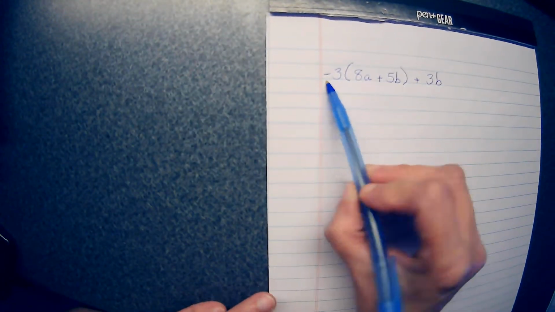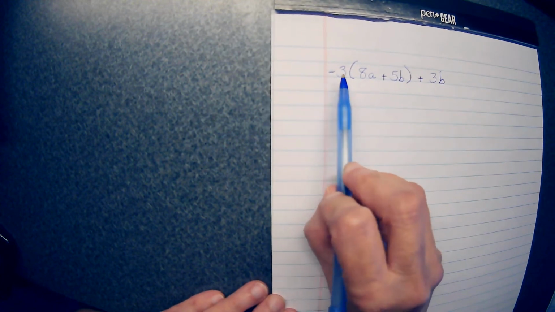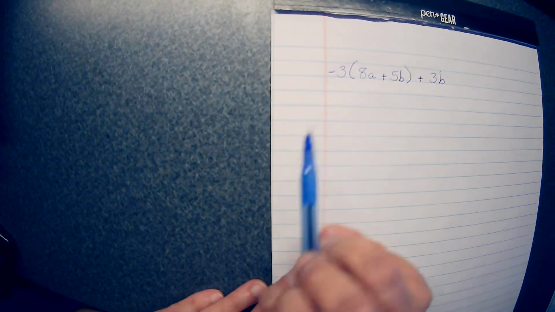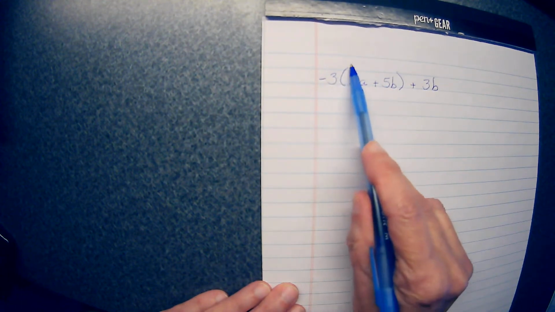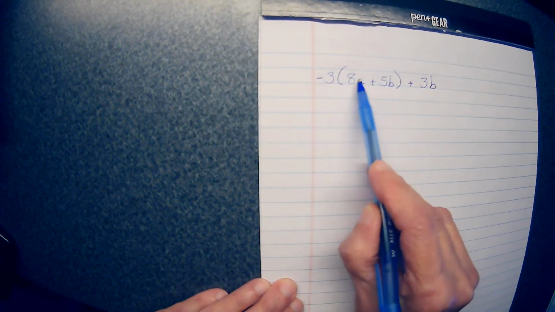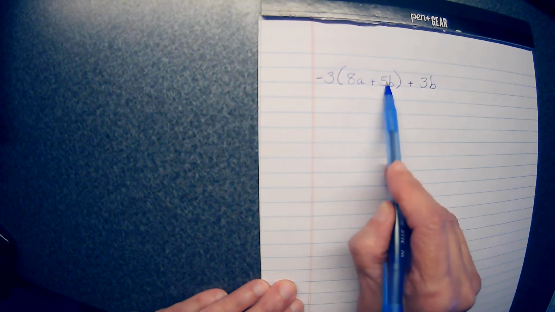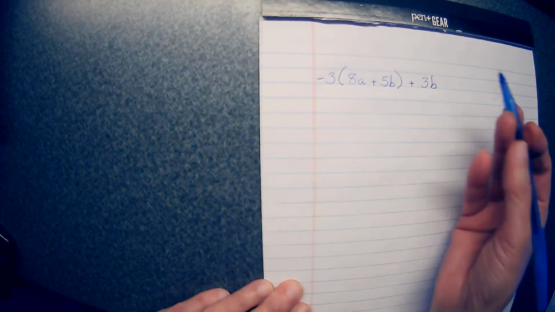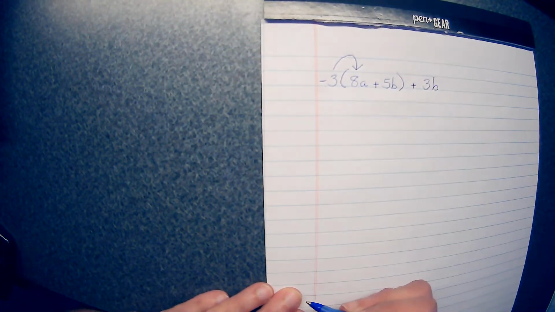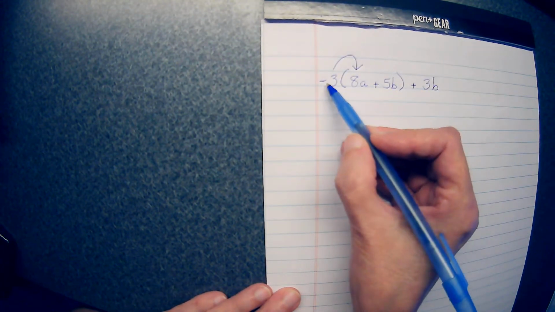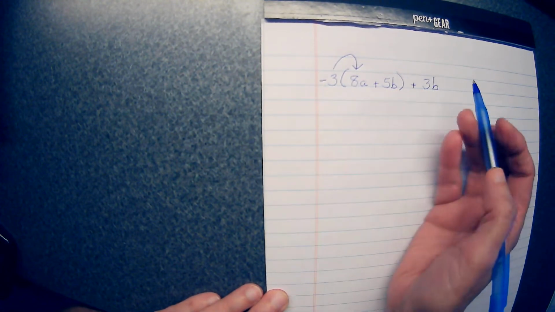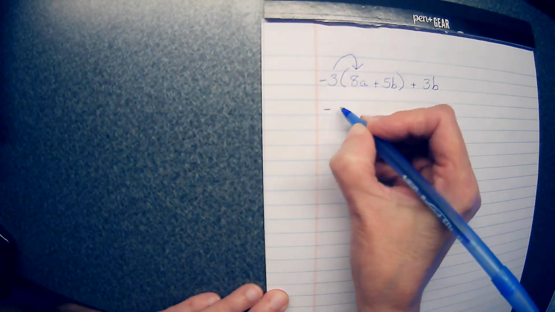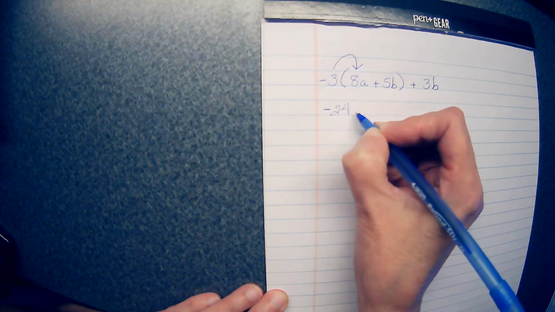But we do have to multiply -3 times each of those terms. Because -3 here is hugging this parentheses, it means to multiply what is in the parentheses. So, I'm going to hop over using my distributive property. -3 times 8. A negative times a positive gives me a negative 24a.